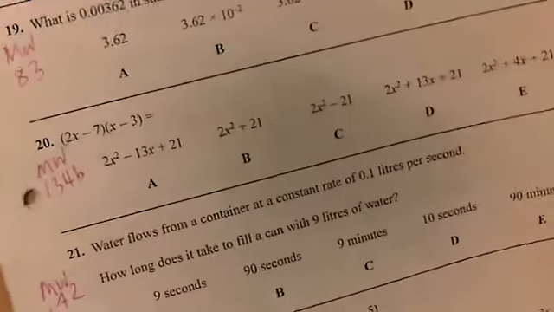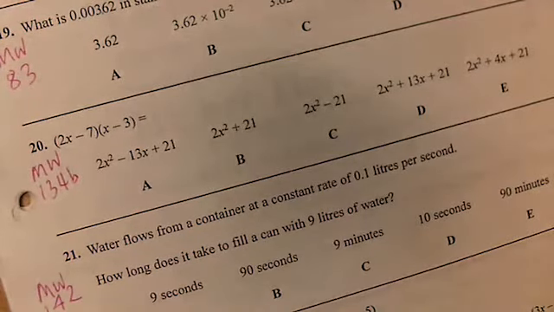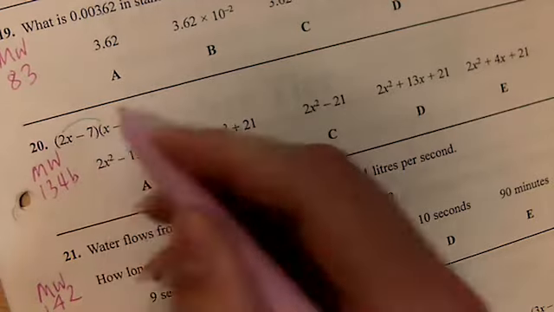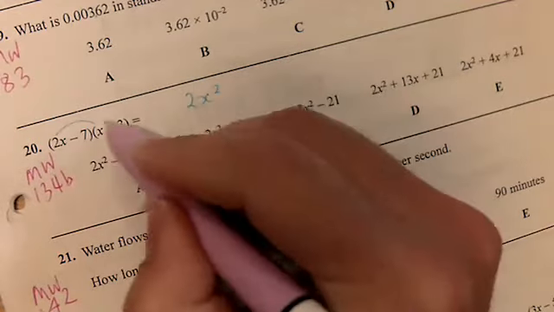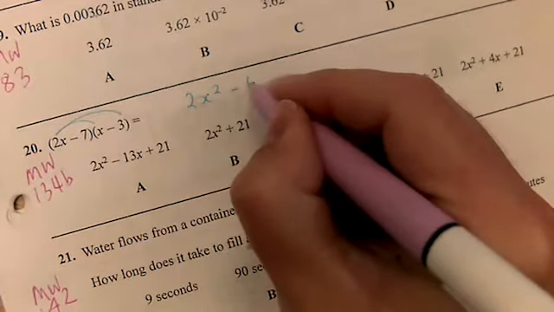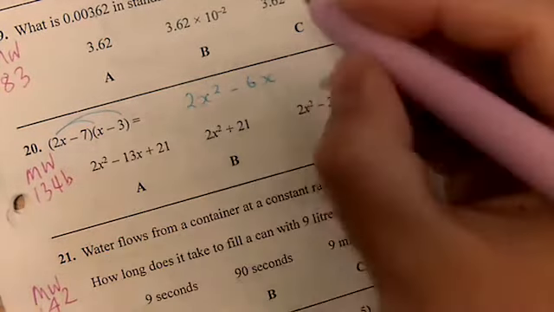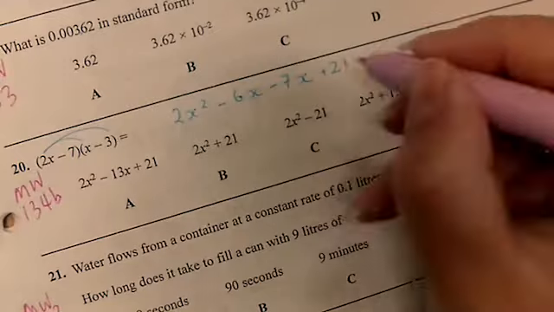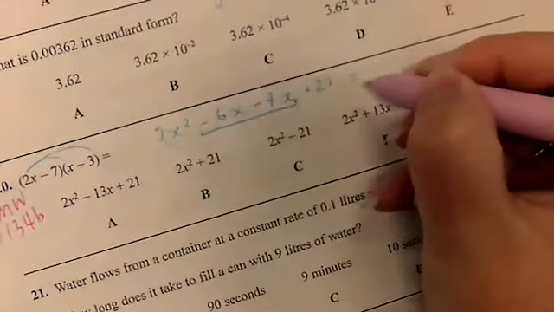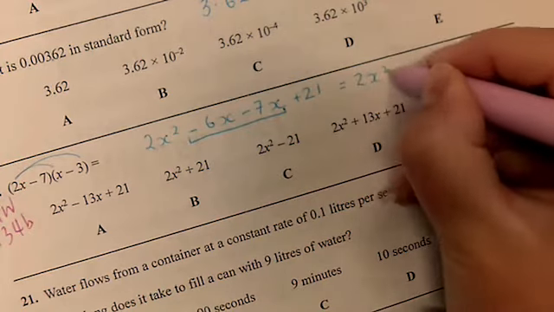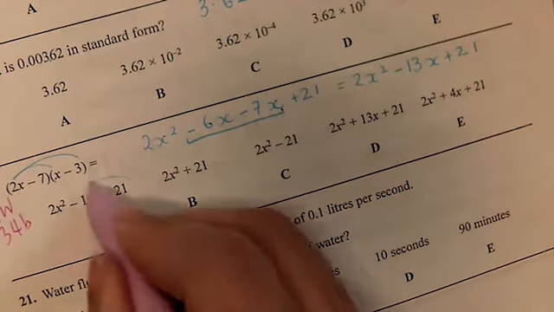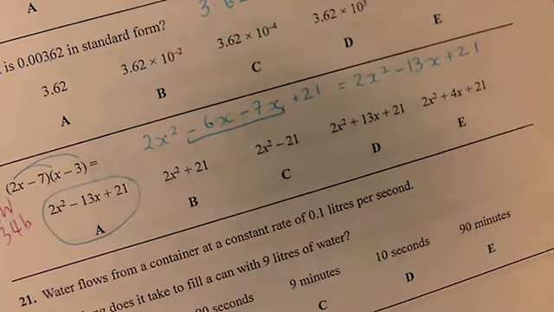Okay, question 20. So I need to expand these. Again, you can use FOIL, you can use the fish method, you can use your window and a peanut, I don't mind. Let me do FOIL this time. First, 2x times x is going to give me 2x squared. 2x times -3 is going to give me -6x. -7 times x is -7x. And -7 times -3 is +21. I can simplify this middle bit here. So that gives me 2x squared minus 13x plus 21. So 2x squared minus 13x plus 21 is going to be A.